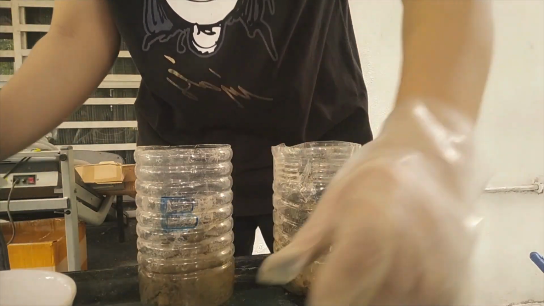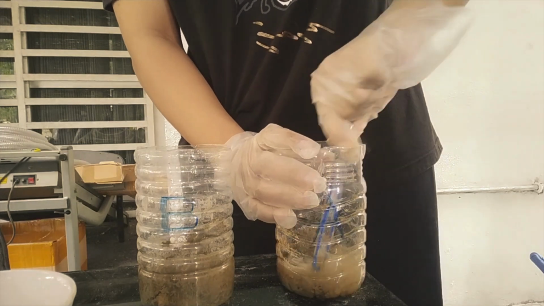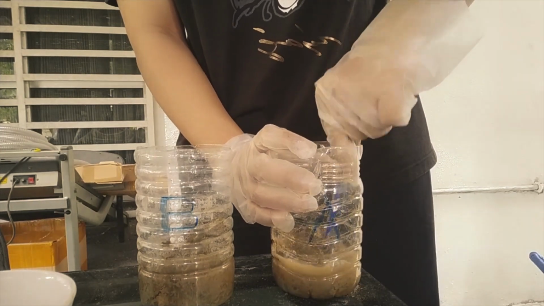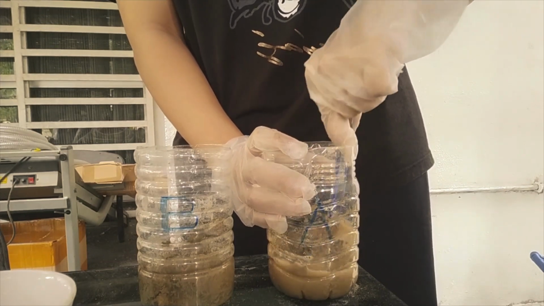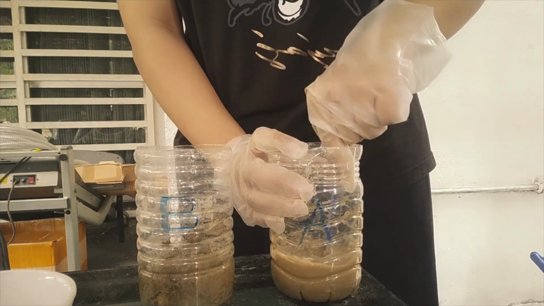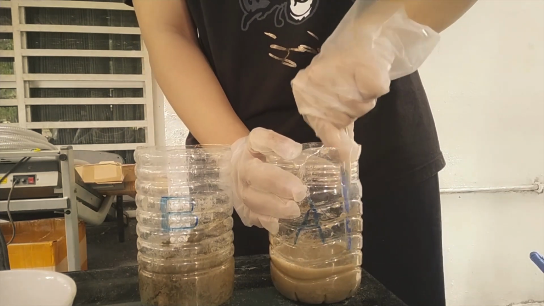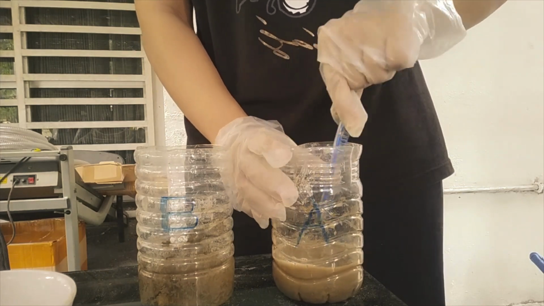After pouring, I mix them. This is for the acid solution.